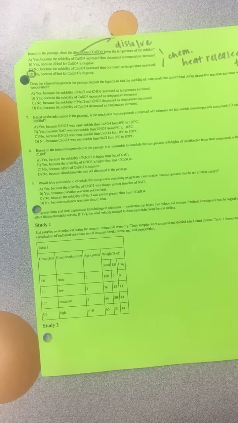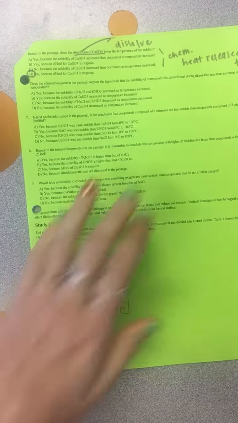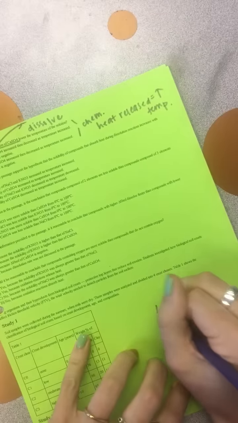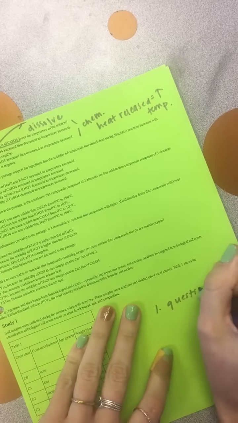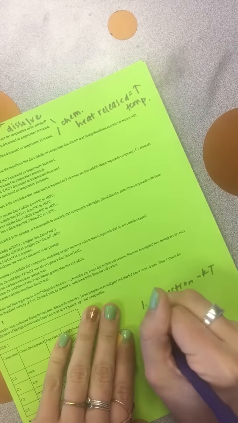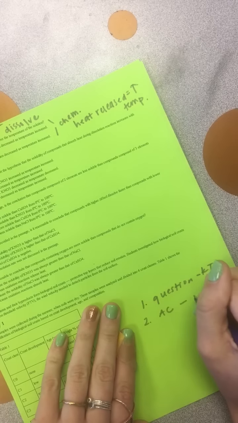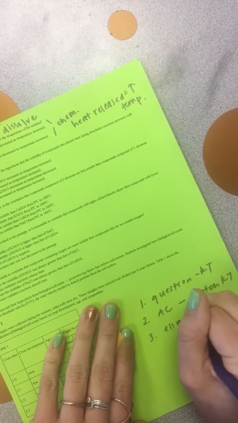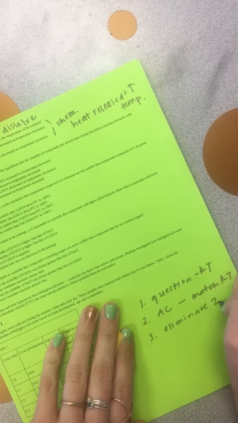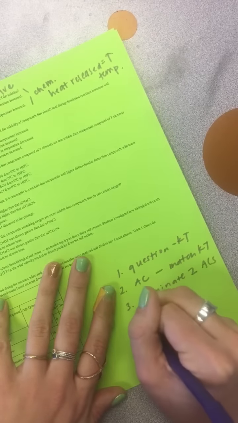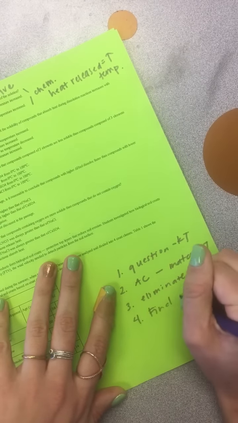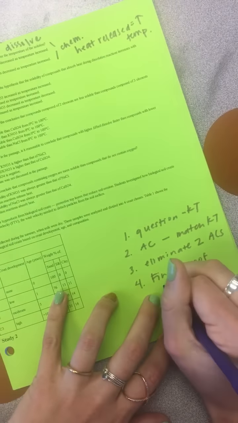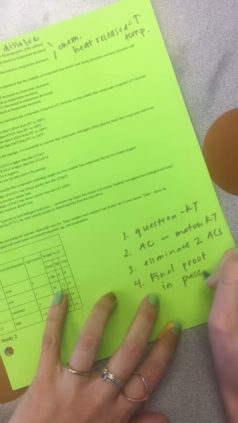All right, number 6. And it's, again, the same standard. So it's read the question, find the key terms. I'm going to write it down here. Question, and you find the key terms. Okay, then you go to the answer choices, match the key terms. Eliminate 2 answers. And then find your proof in the pudding. Just kidding. Find your proof in the passage. I almost wrote pudding on this.